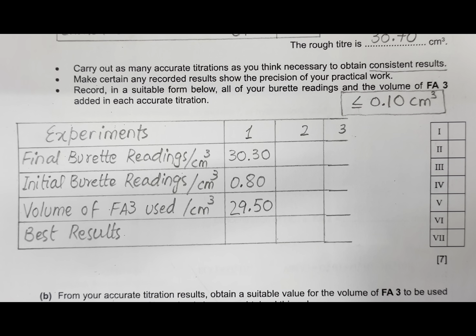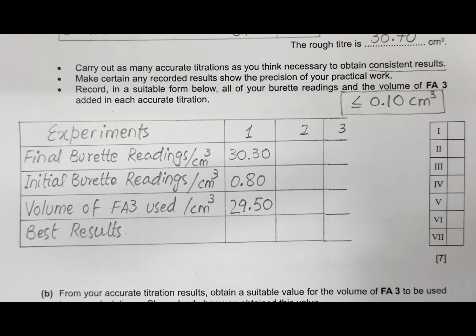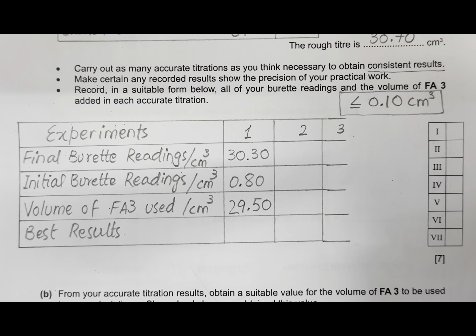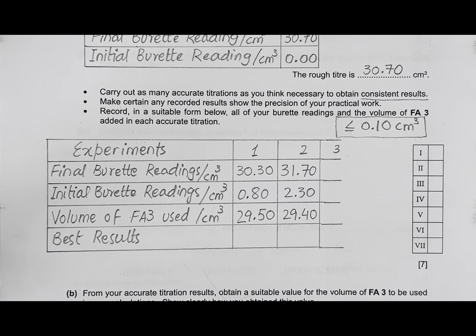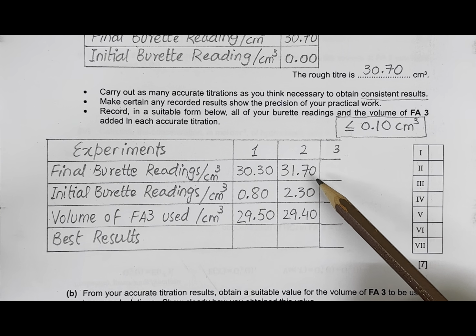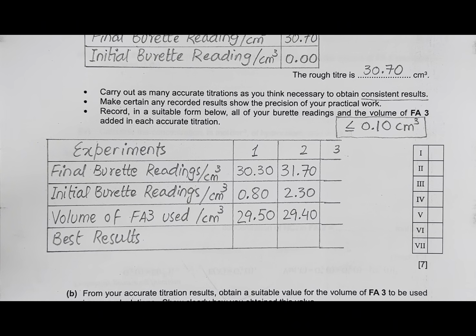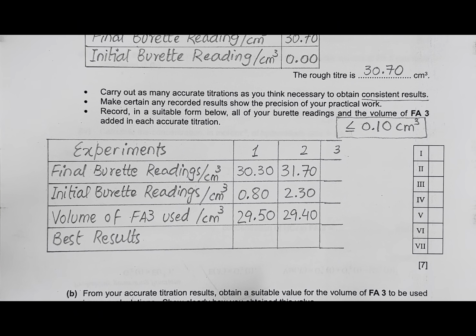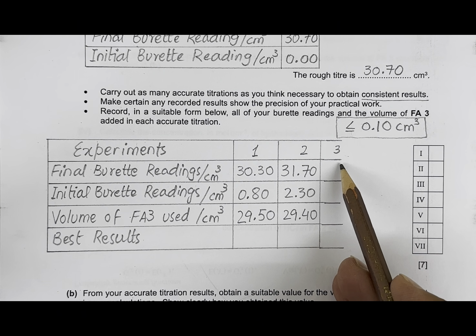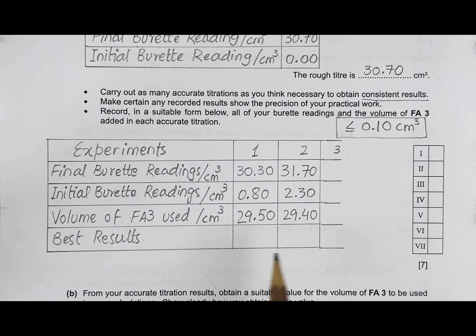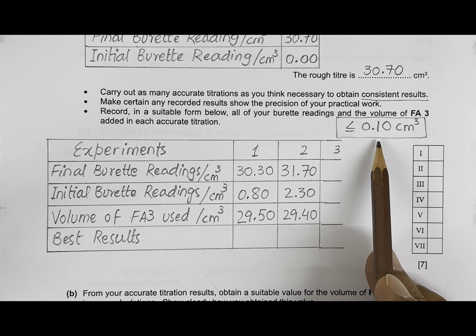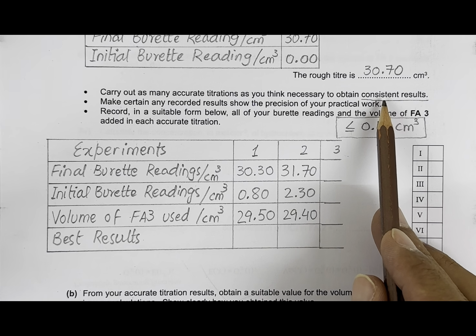Let me repeat the experiment one more time and see what accurate titration results come. Now when I repeated the experiment, I got in the second time these initial and final Burette readings, so the volume used is here. In this case now I do not need to repeat the experiment for the third time because the two values I got for the titer are not more than 0.1 apart. So I reached the level of consistency.